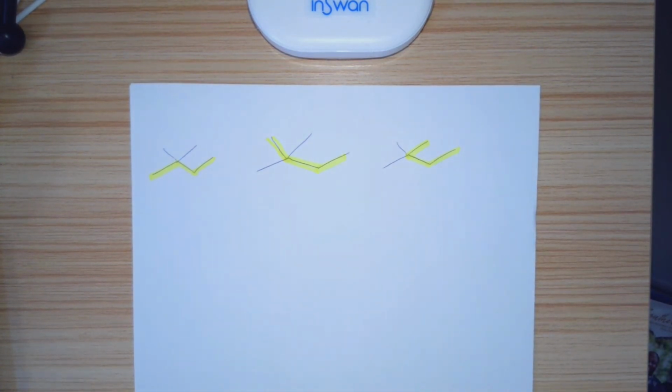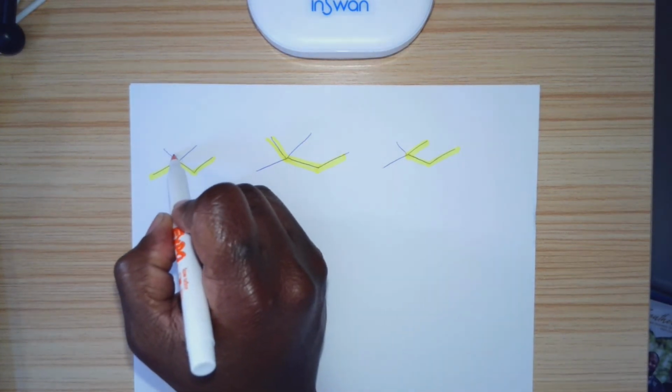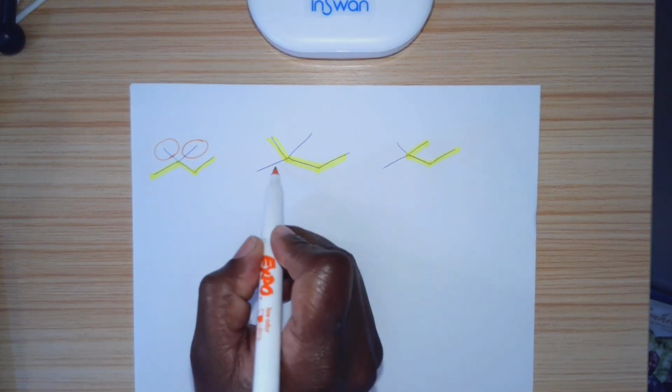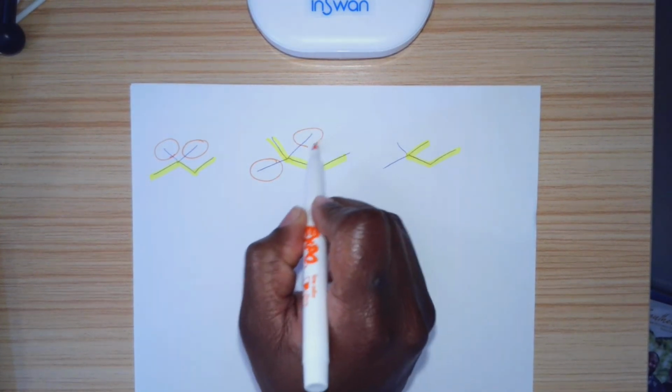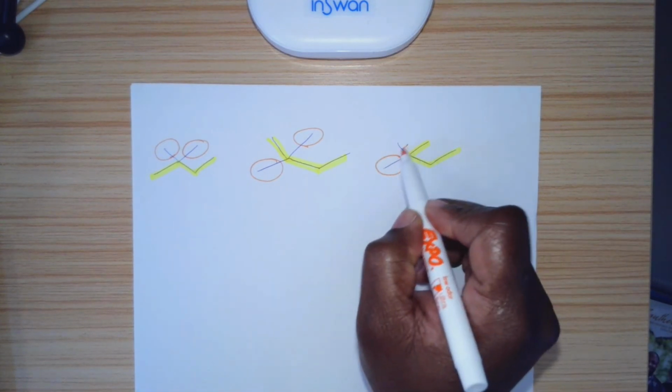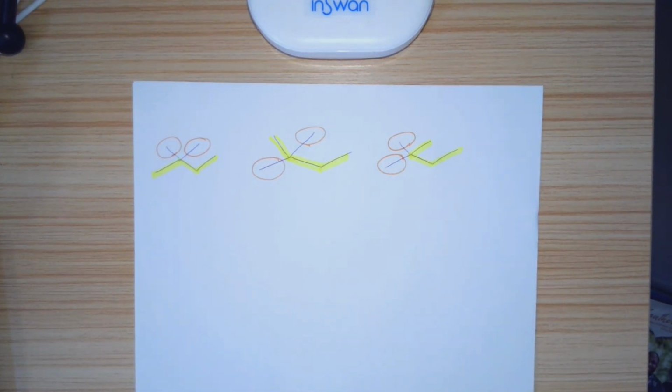And you can see that in each case, once I highlight my longest continuous chain, I have these branches sticking out. So with this example, in each case, I had 2 substituents. So it doesn't matter which way you highlight.